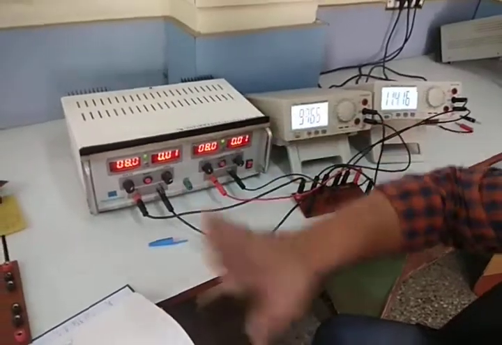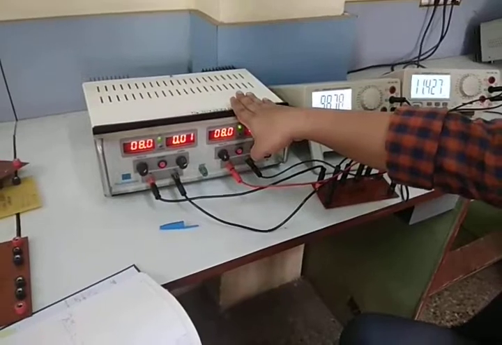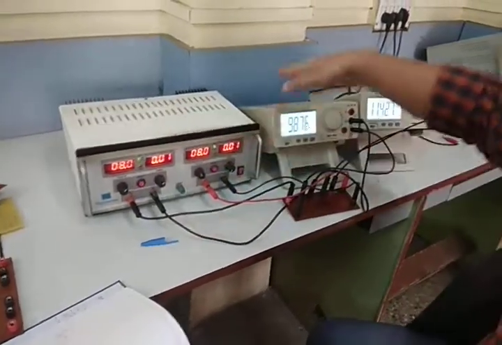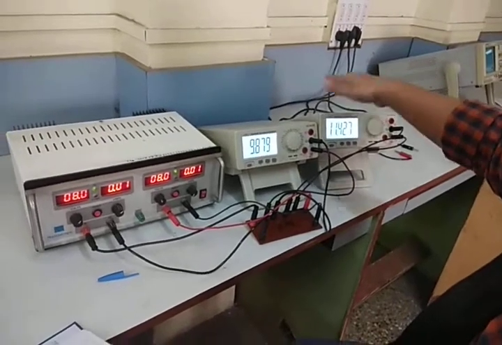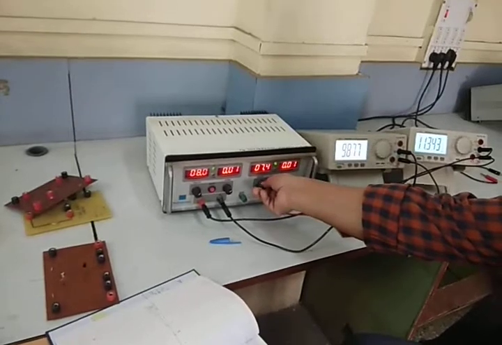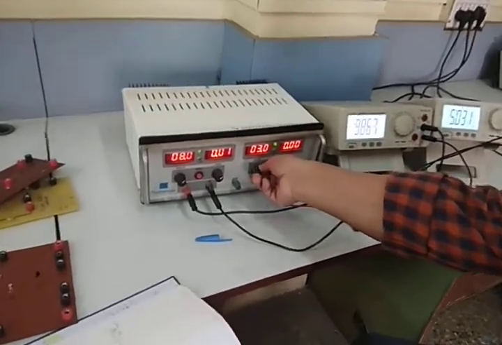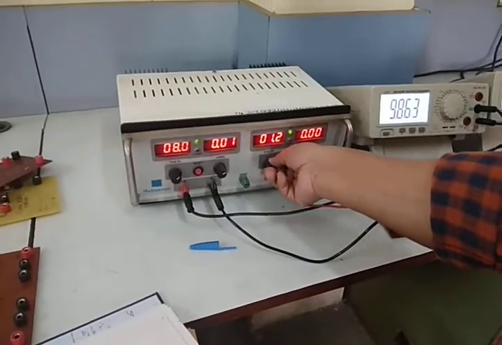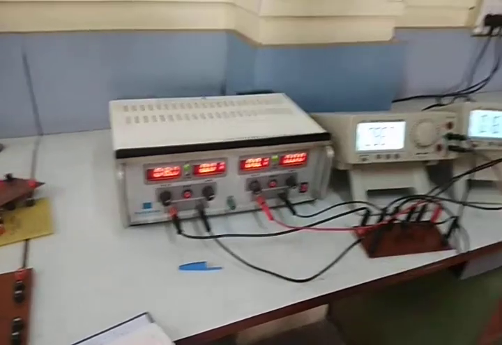Let's see. So for V2, we will keep it as 0.2. Okay, I want to make a slight correction. This portion is for photodiode and this is for LED, okay, and this is giving the current of LED and photodiode. So this is photodiode voltage which we are going to make 0.1 volt. Just for biasing we are making it 0.1 volt, okay.